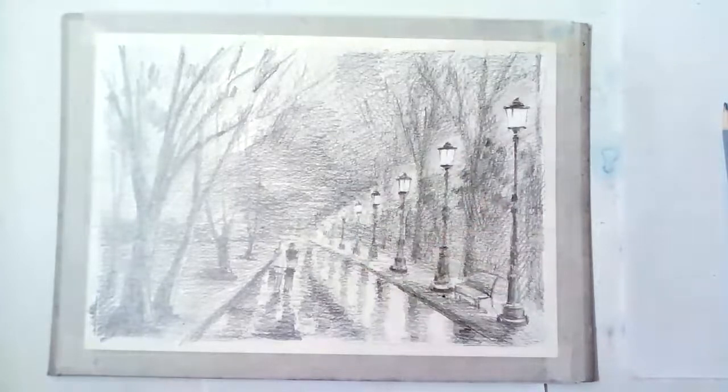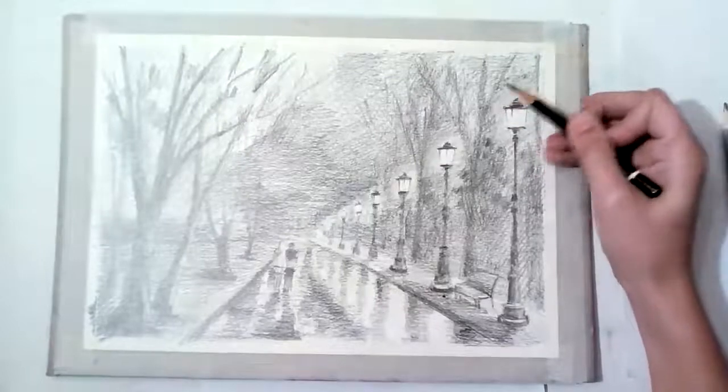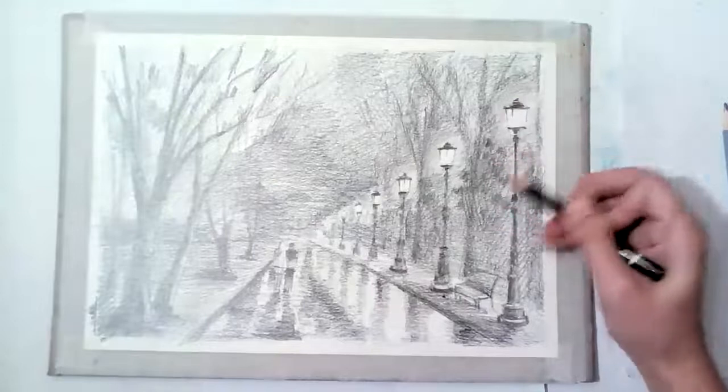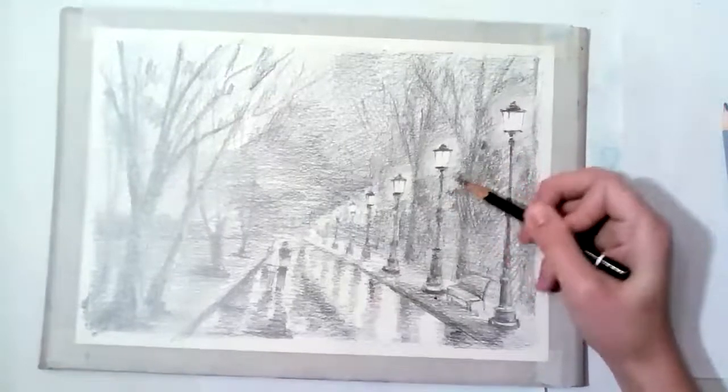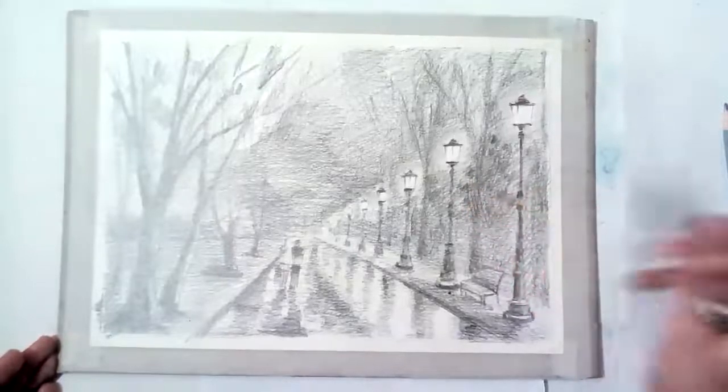It feels more natural, because it's the street lamp shining. So it stays grayish, but lighter grayish. Cool.